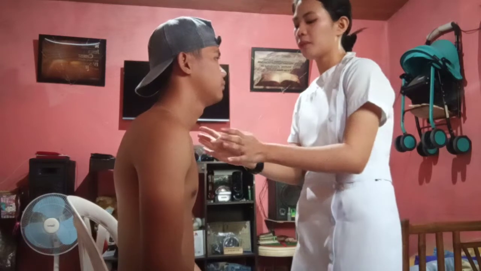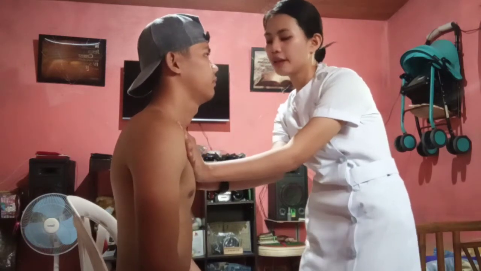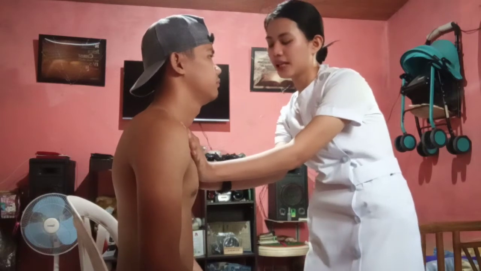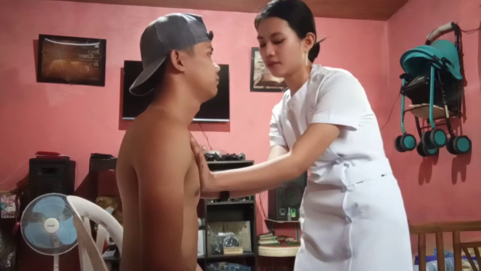And then palpate the excursion of the patient. So place your hands on the chest of the patient and spread the fingers and place them on the costal margin of the chest.